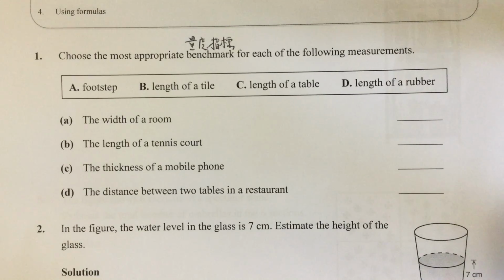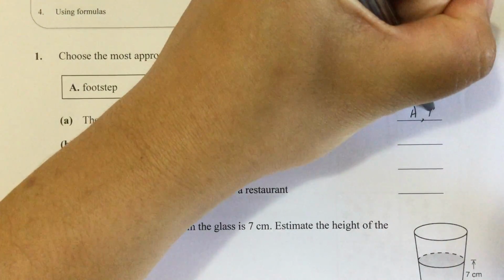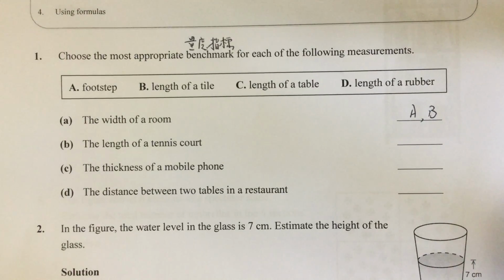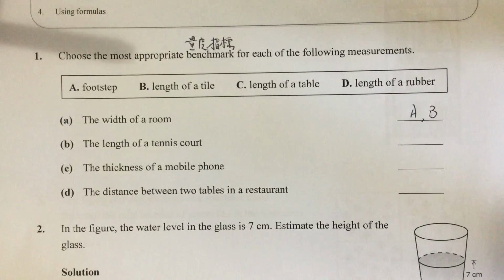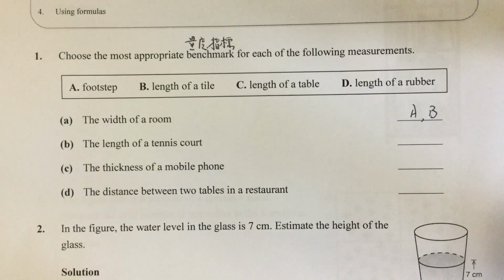In this question, you can use A or B. Because the table is too big for you to measure, it's not easy to move it from the left to the right. So I will not use the length of the table. And we will also not use the length of a rubber because it's a little bit small. So we will choose A or B. With footsteps, you can walk from one side to the other to find the answer, or you can use the length of a cow, sometimes it is a circle, so that you can measure easily.